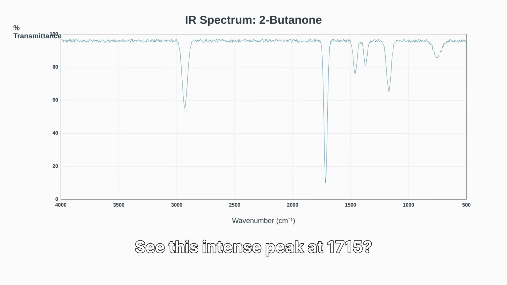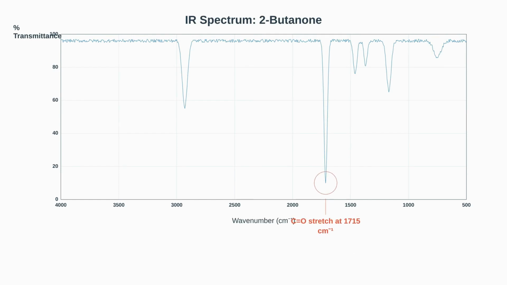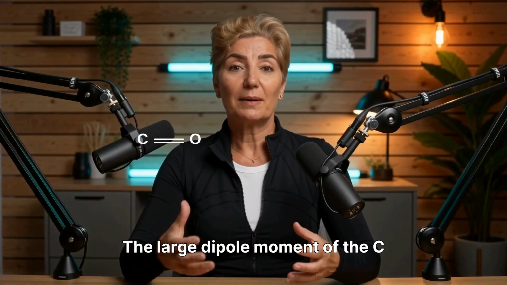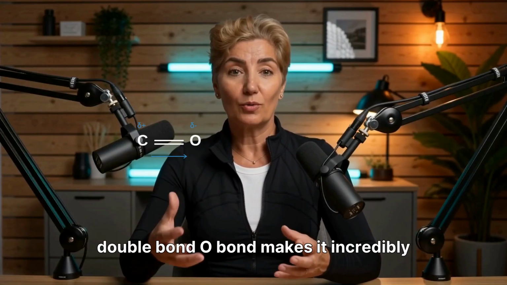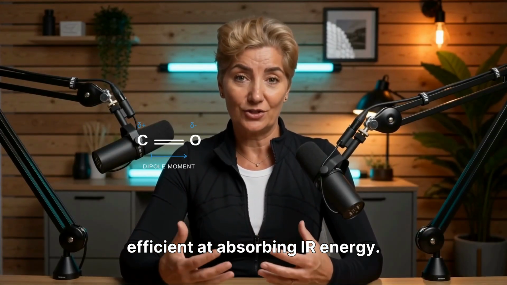See this intense peak at 1715, that is the classic C=O stretching vibration. Why is it so strong? The large dipole moment of the C=O bond makes it incredibly efficient at absorbing IR energy.